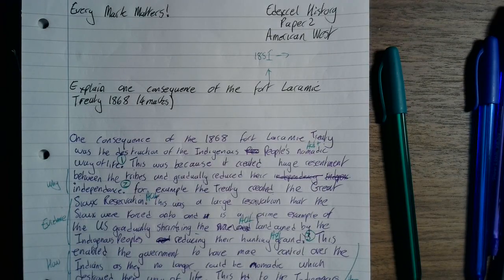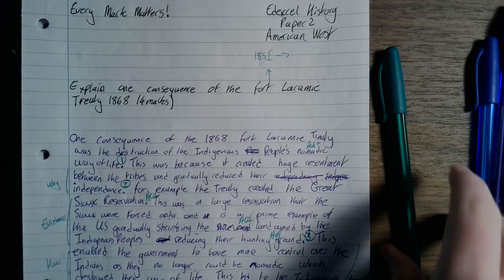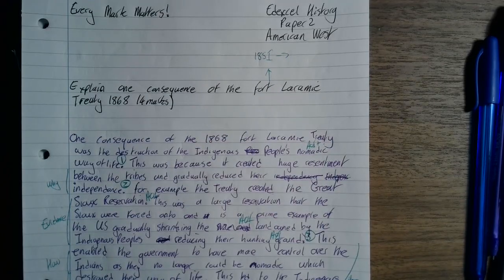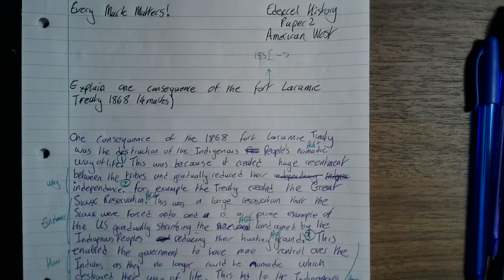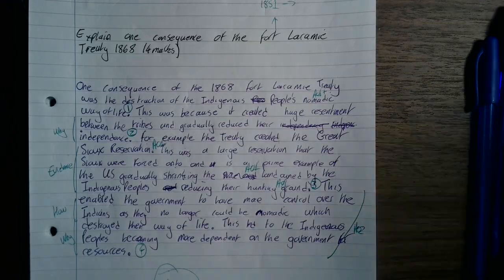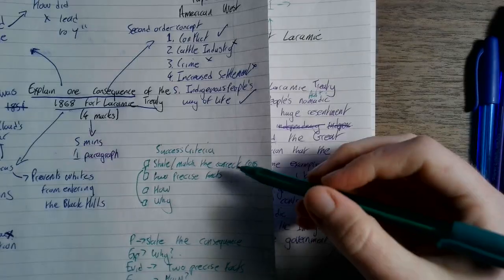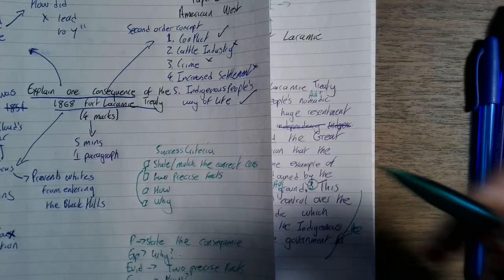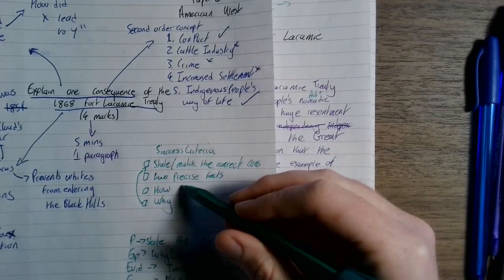Okay, welcome back. I'm hoping that you've spent 5 minutes having a go at this, explaining one consequence of the 1868 Fort Laramie Treaty, definitely not the 1851 one. As you can see here, I've actually already marked my answer in advance after a slight technical malfunction. But I'm going to take you through it, and demonstrate our success criteria that we looked at a moment ago, where we're hoping to state or match the correct consequence, two precise facts, how and why.